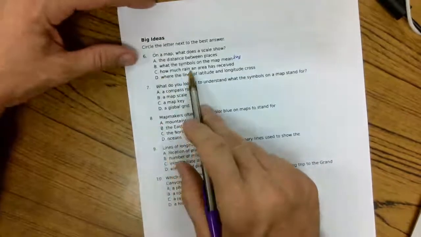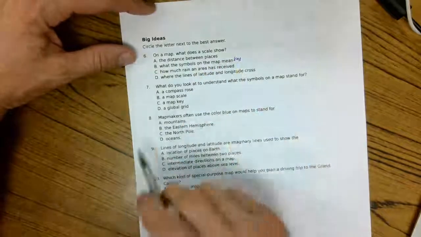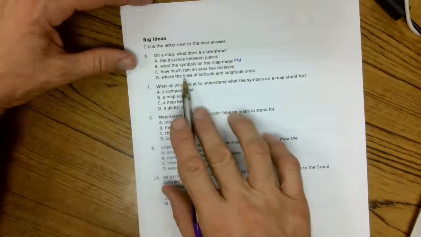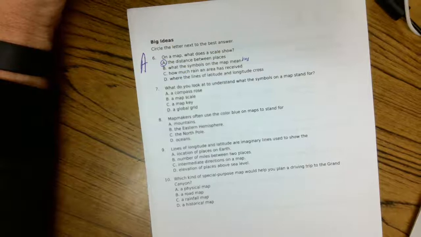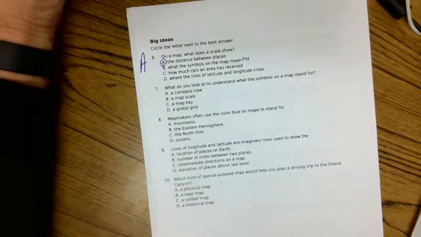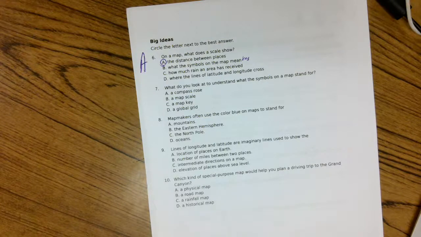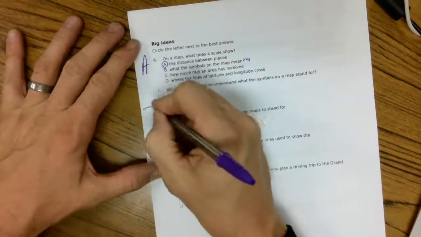How much rain? No, that's a special purpose map. Where the lines of latitude and longitude? No. So it's got to be the distance. So I like to circle it and then right in front of 6, put a nice big A. Okay? Number 7. What do you look at to understand what the symbols on a map is for? Oh, brother, I gave this one away. Is it a compass rose, a map scale, a map key, or a global grid? You can write your answer right in front.